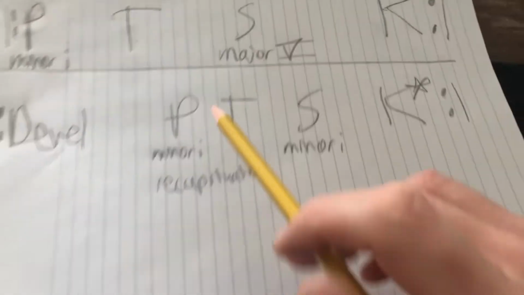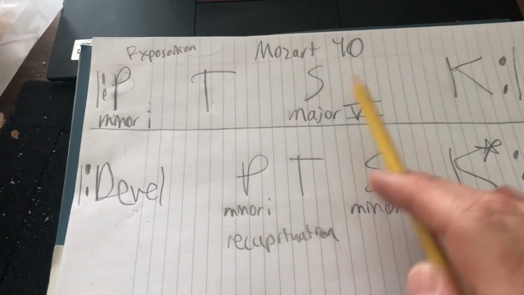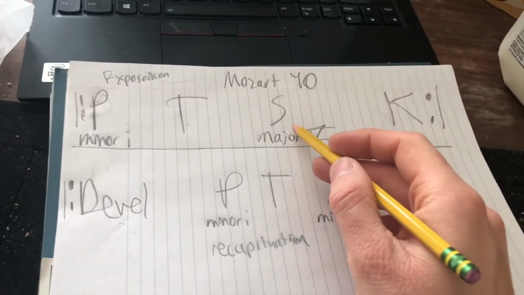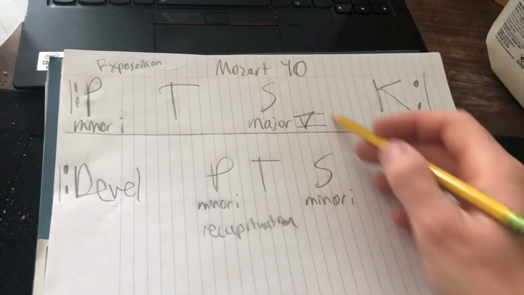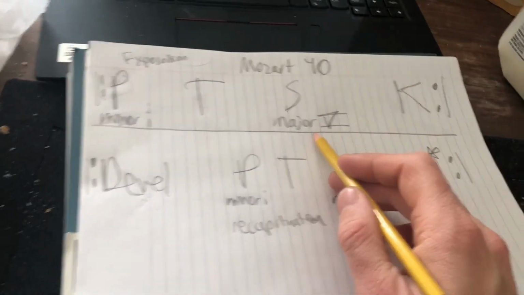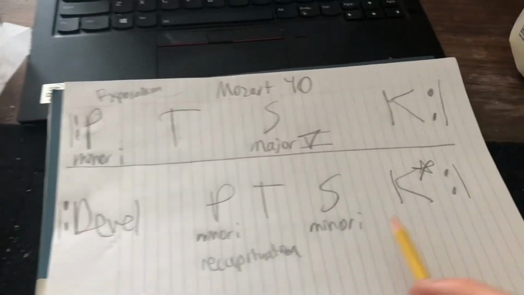But anyway, okay, so now we're back into the recapitulation. So what you're going to hear is pretty much the same as we heard before. But remember I said the gravitational motion, what goes up must come down. We must resolve this, because this is unstable. We must resolve this major 5 to minor 1.